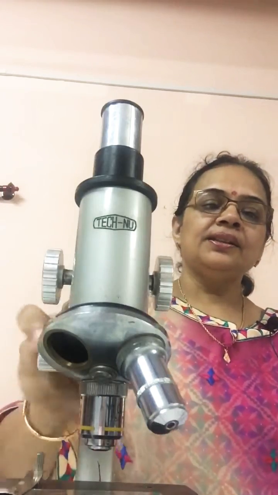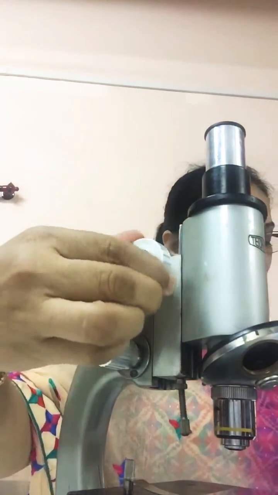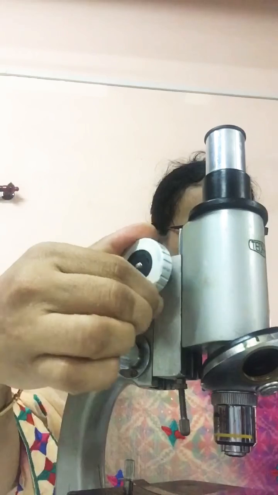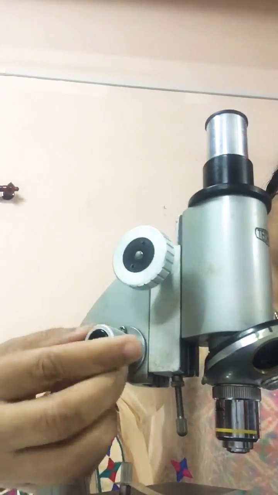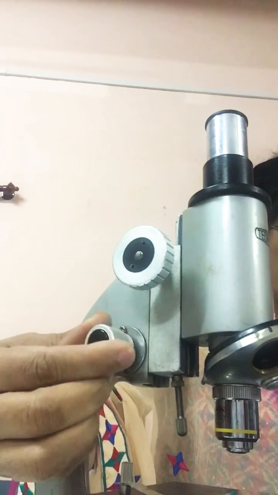Then this knob, this screw is known as the coarse adjustment screw, and this is known as the fine adjustment screw.